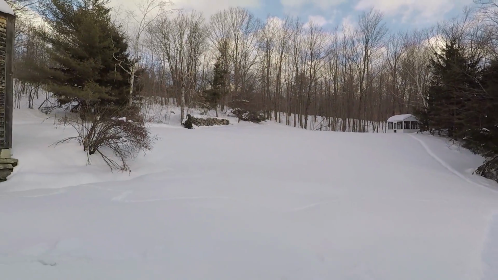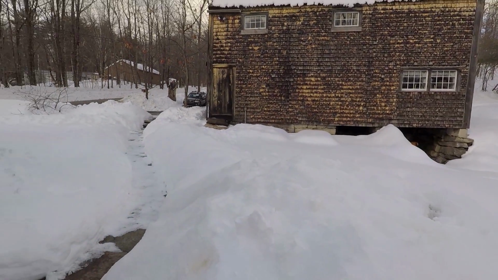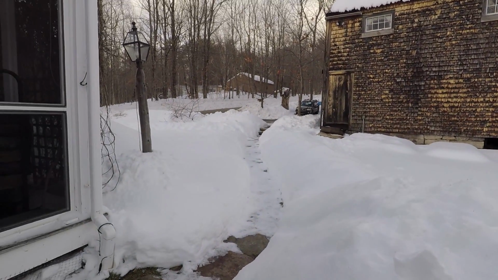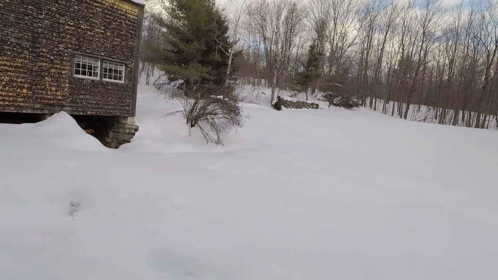And I think you can see it's all, whoops, big snow hills. Big snow hills. Yep, that's what happens in New England.